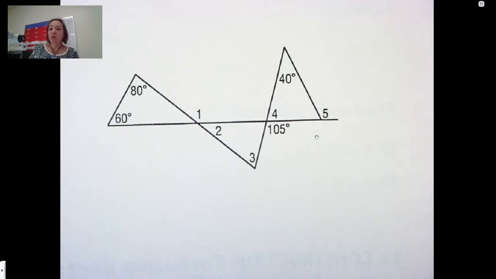Which angle is going to be the easiest one for you to find right off the bat? 4. How are you going to find 4? How are you going to find 3? You're still going to have to tell me how to find it. You could do 1, 4. Those are both going to be easy to find. Either one of them. So let's pick one of them and figure out how to find it. 1. How are we going to find 1? How do we find it?